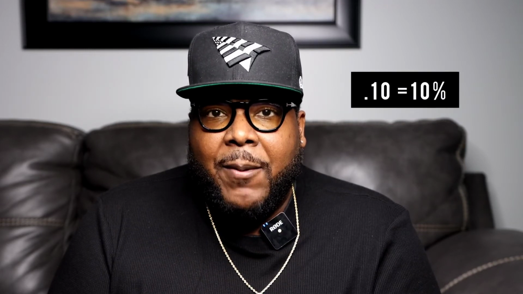So multiply whatever your credit limit number is, on paper or in your calculator, by 0.10, which represents 10%.